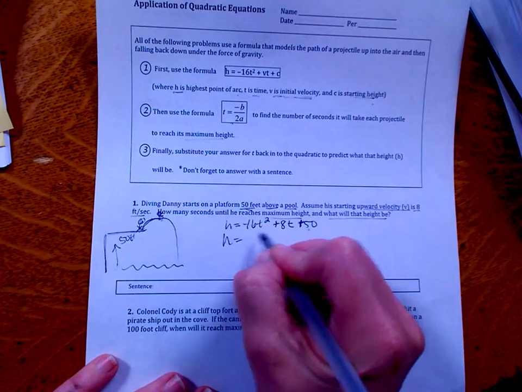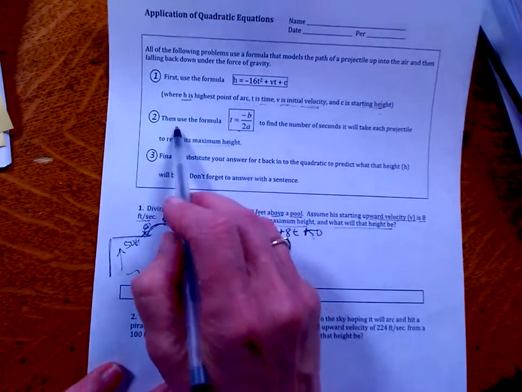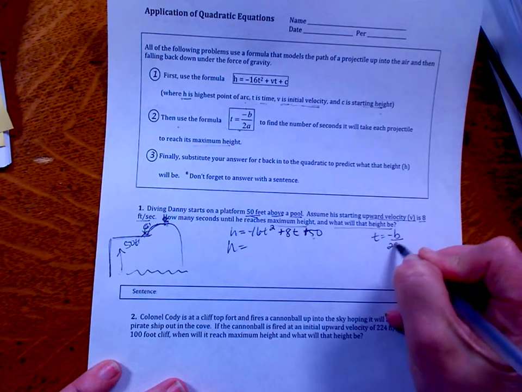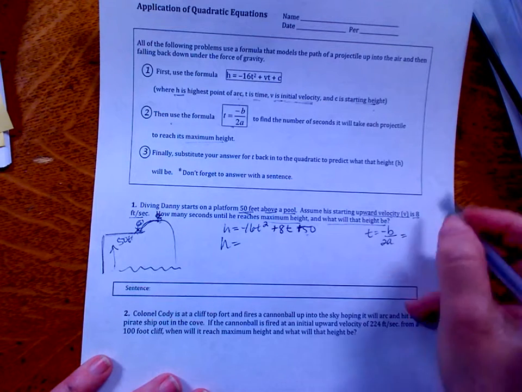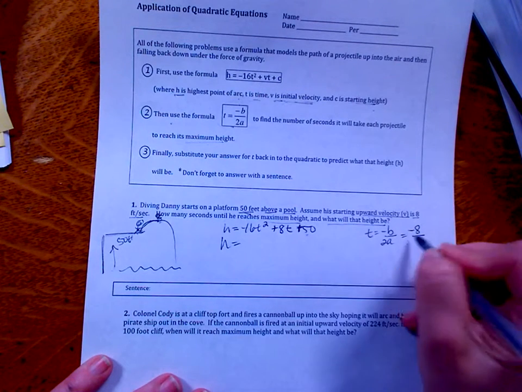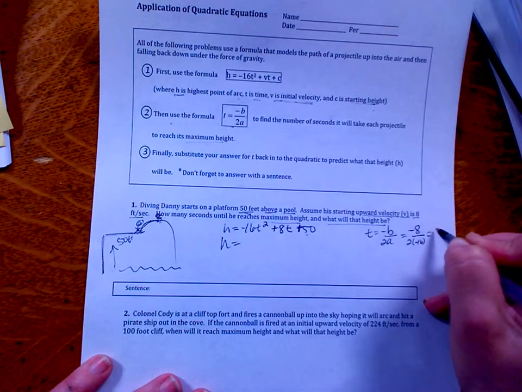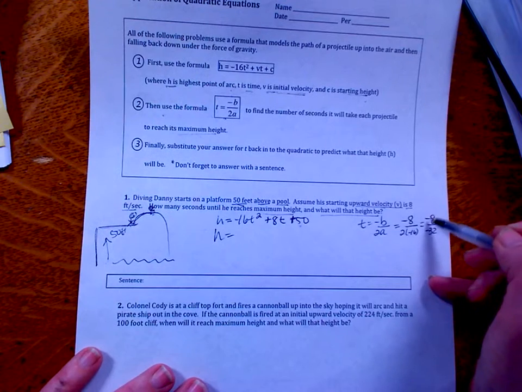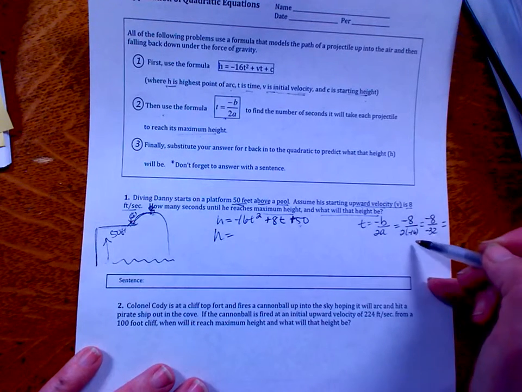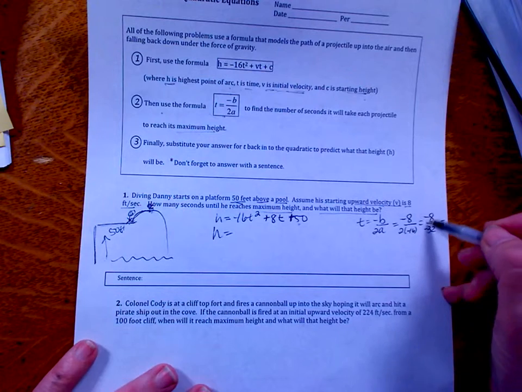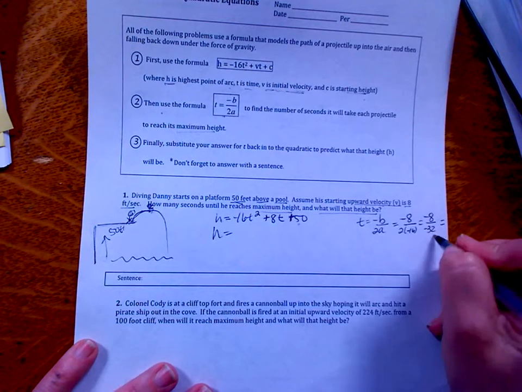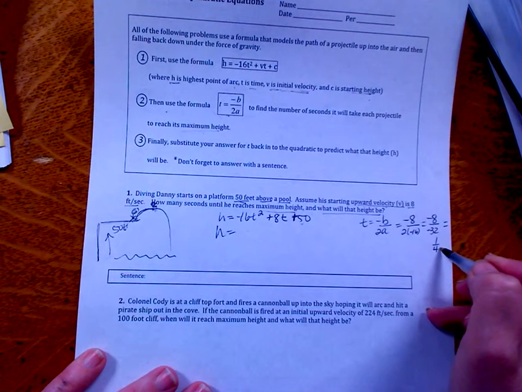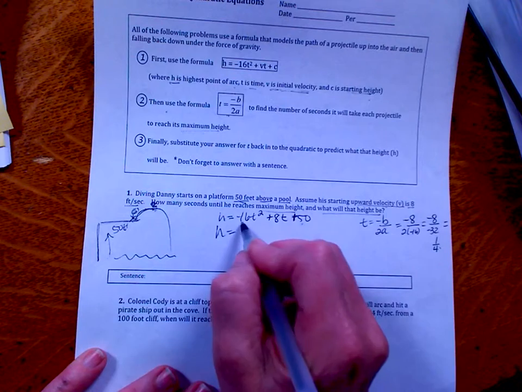So then the second thing, you need to find the time. So the time is going to be the opposite of b over 2a, where the opposite of b is 8, so that's a negative 8. 2 times a negative 16, that's negative 8 over negative 32. Now, this is going to be positive. If it's negative, you probably dropped a sign somewhere. You can't have negative time. So that's going to be 1/4, which you could say 1/4 of a second, or change it to a decimal. Actually, I would leave it as a fraction for this, just looking ahead.